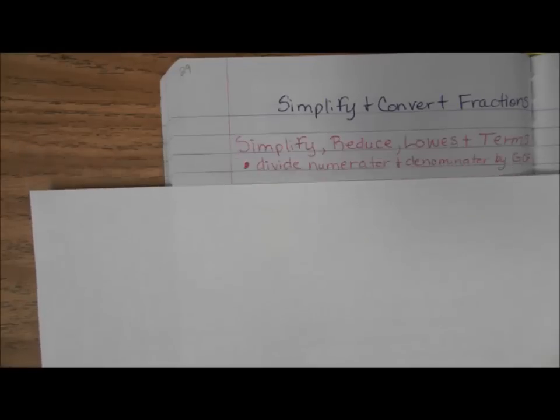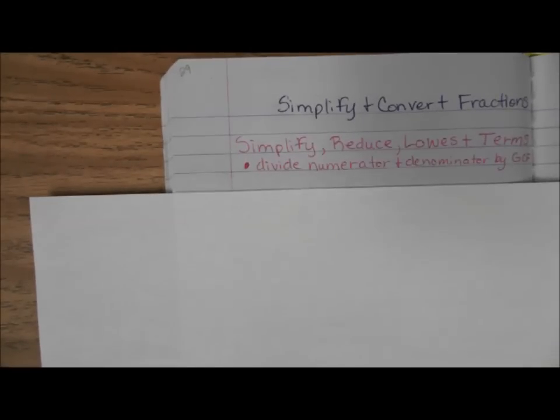Okay, today we're going to be talking about simplifying and converting fractions, and converting improper to mixed and mixed to improper fractions. So the first thing we're going to do is I want you to push pause, copy down that, and hit play.